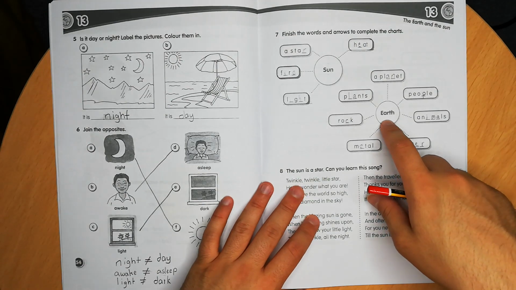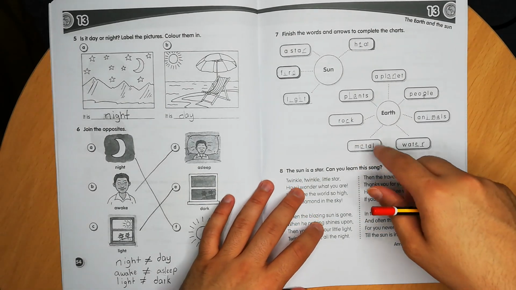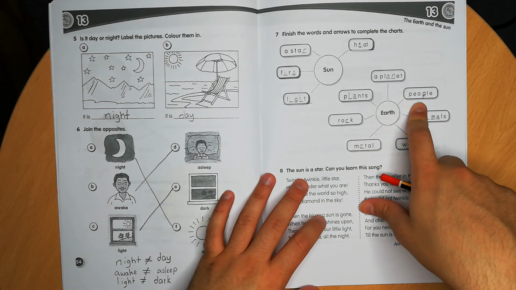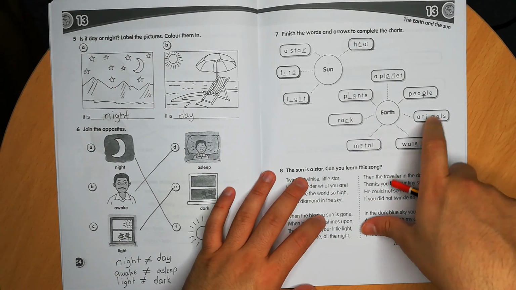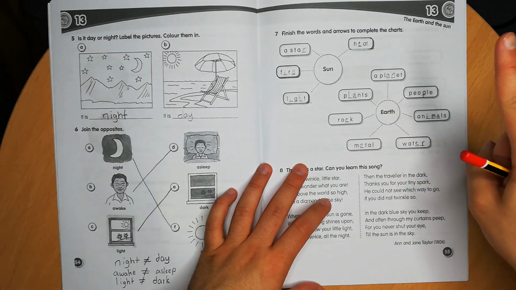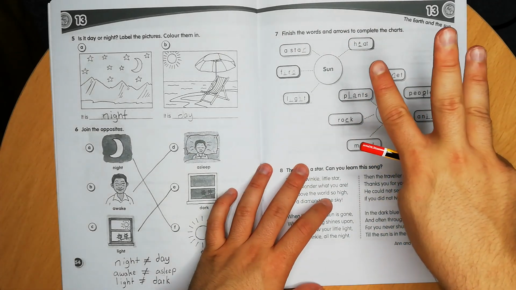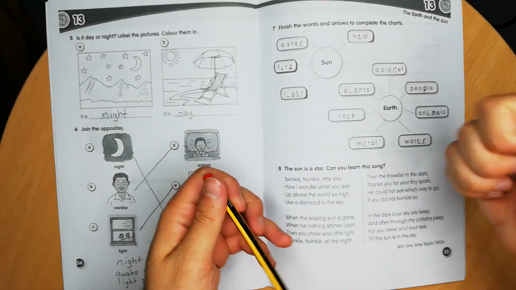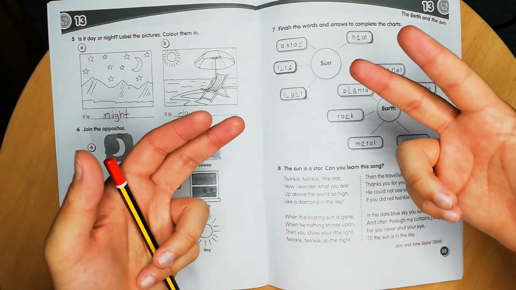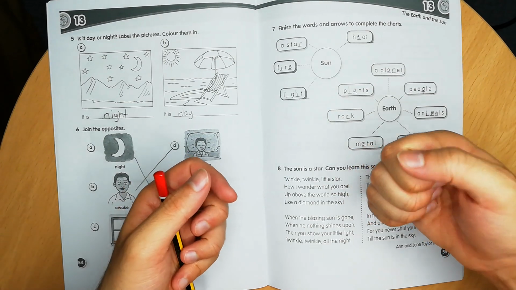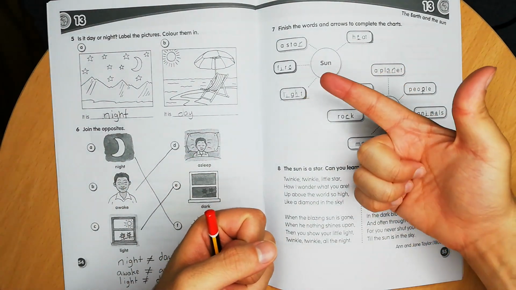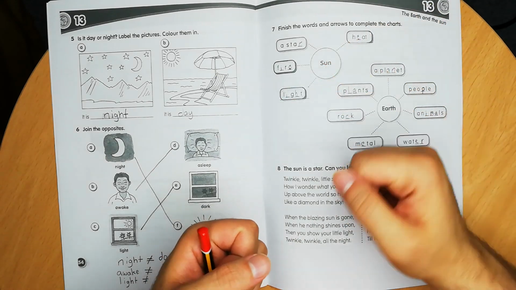Now for Earth, we have a little bit like more stuff here. Earth is a planet. It has people living in it, and animals, and plants. So three things. It's a planet that has people, animals, and plants. So who lives on Earth? People, animals, and plants. Okay, so let's do that very quickly. Who lives on Earth? People, good. Animals, good. Plants, that's very good.